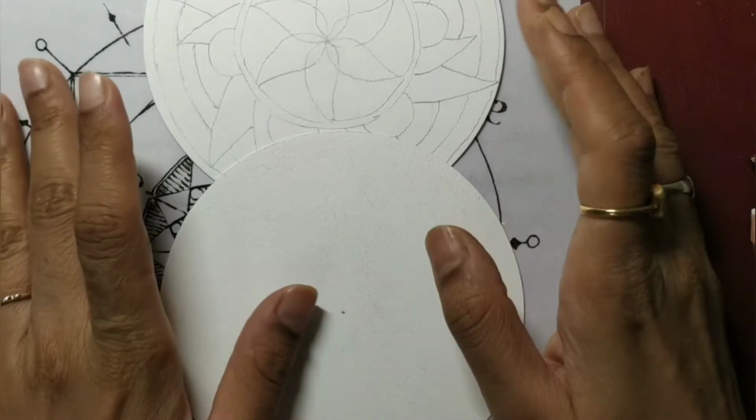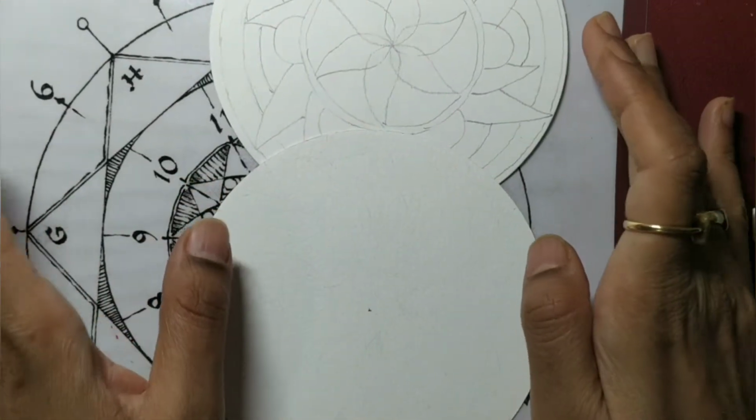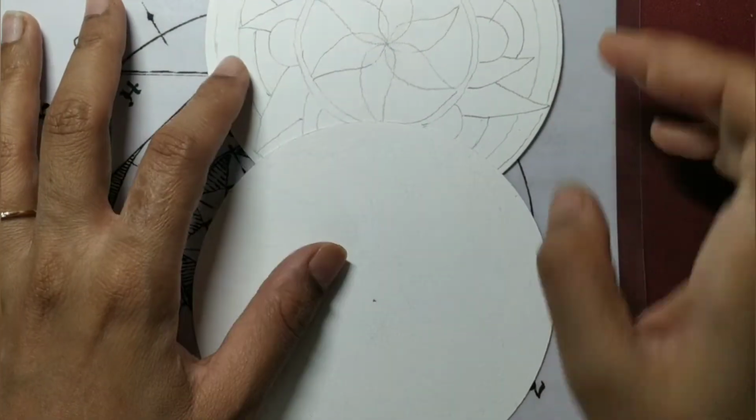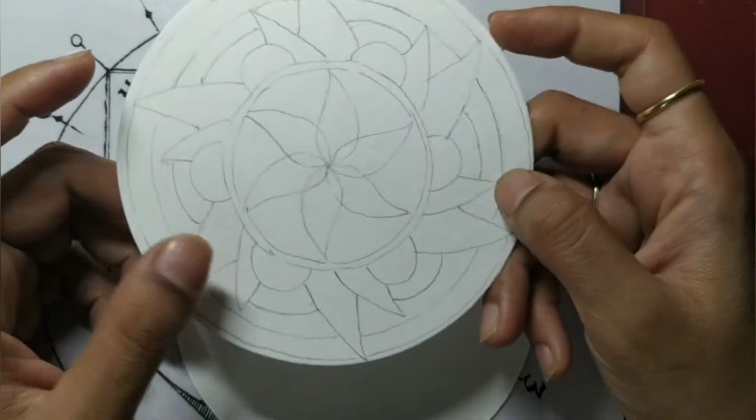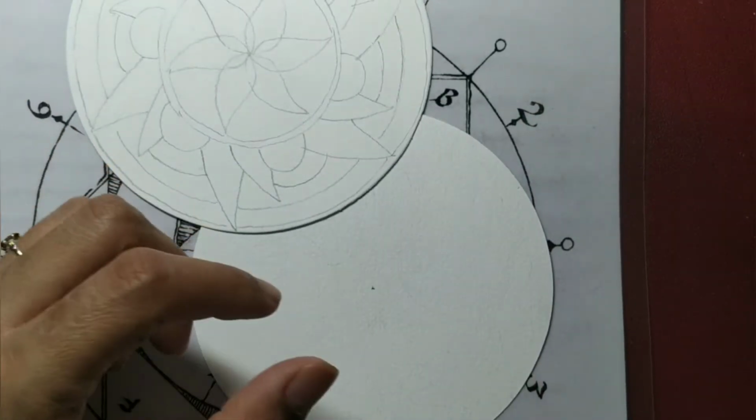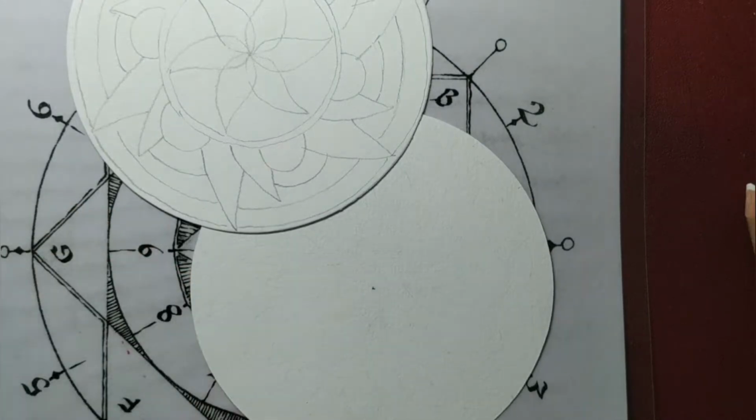Hello everyone, welcome to this last session of the series Zendala Fever, and today we will be working on this string, which is our last string. So let us get started right away, and I'll quickly draw the string in front of you.